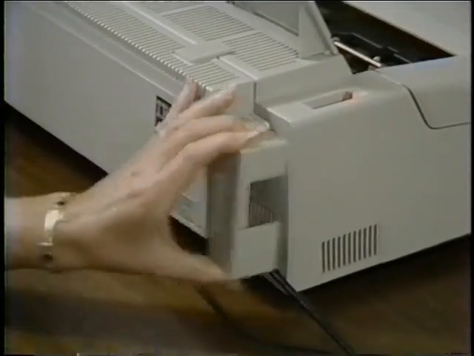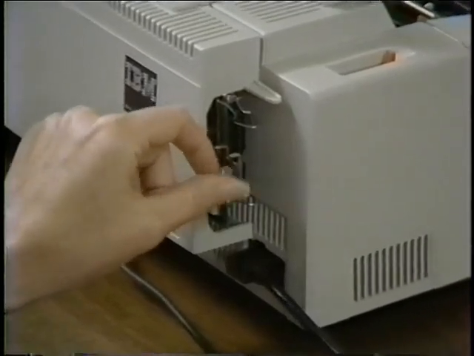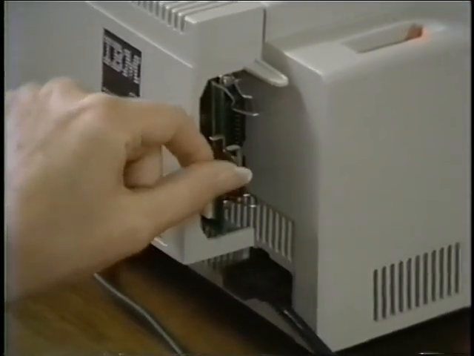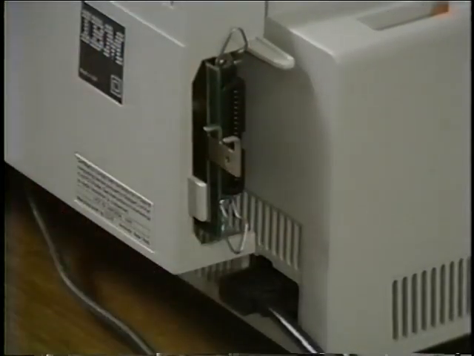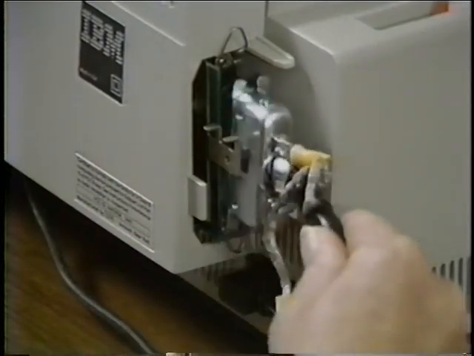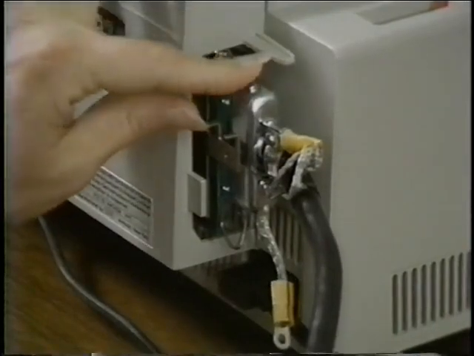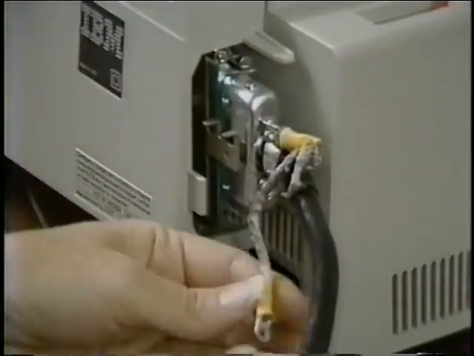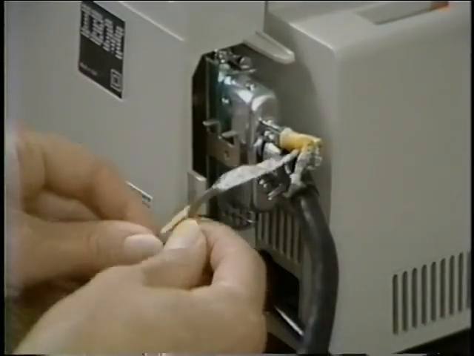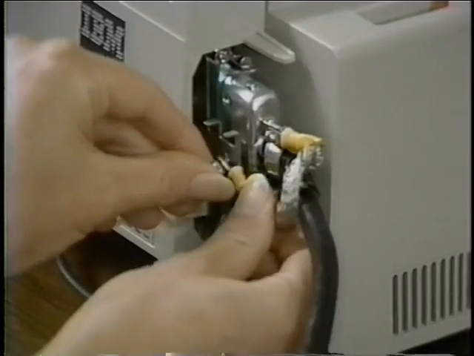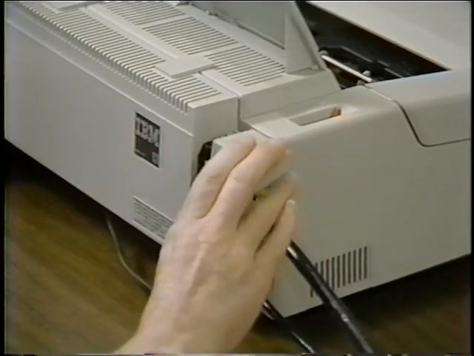To install the printer cable, start by removing the cable cover and the ground screw. Next, plug the cable into the connector on the printer display board and snap the locking rings in place. Now, use the screw to attach the ground wire. Finally, install the cable cover.